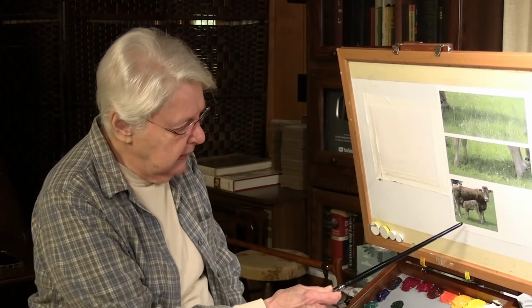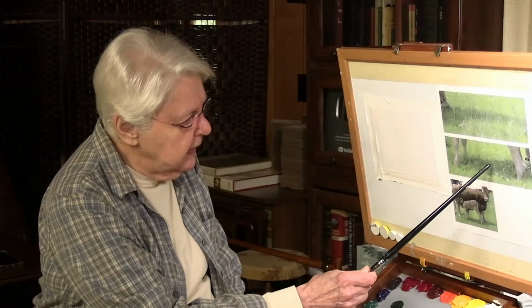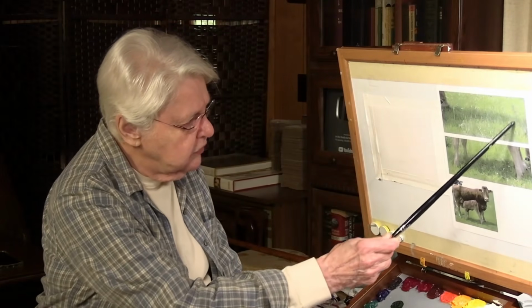But we're talking about cast shadows. Now I have this picture here that I pulled from Pixabay. It gives a pretty good shadow, I think. Then I've enlarged it here because I'm just going to show you this part right here. I may show you that. I'll get to that in just a moment.